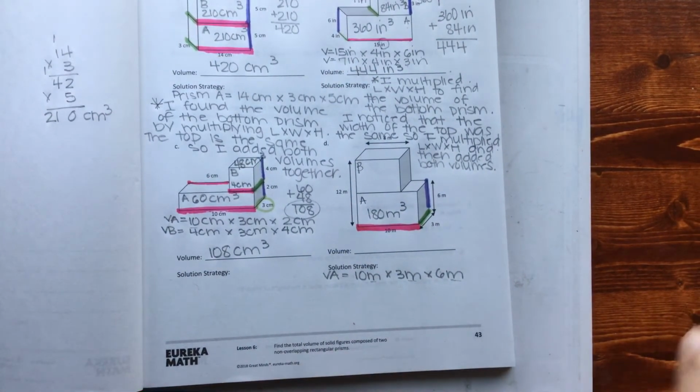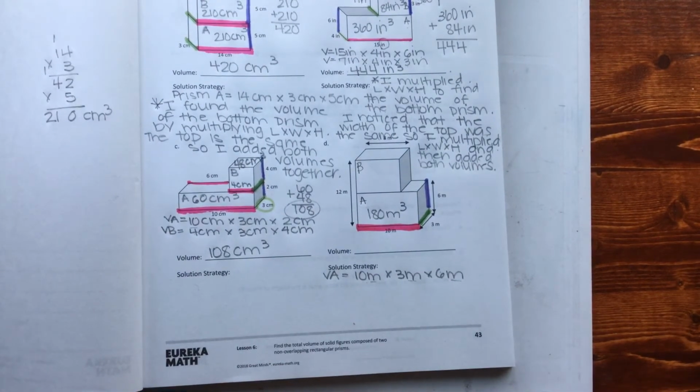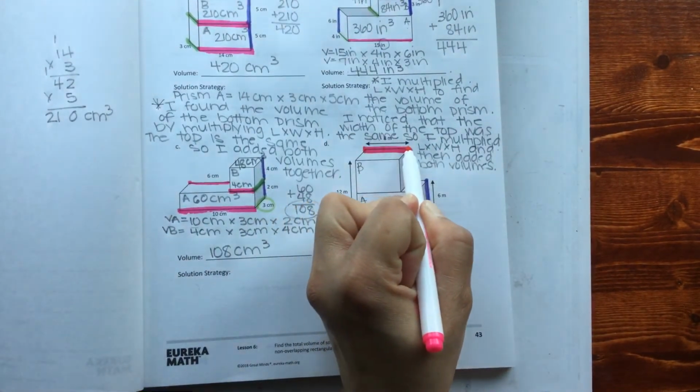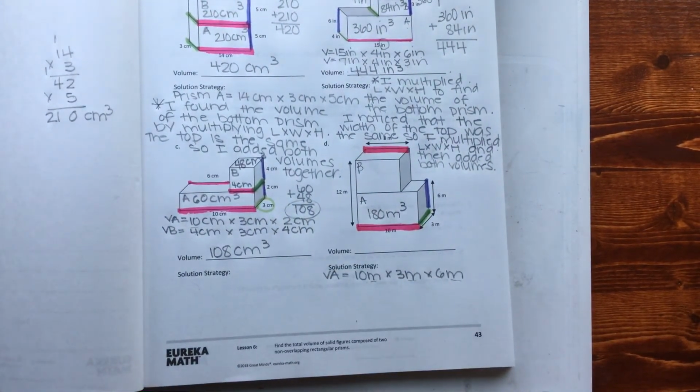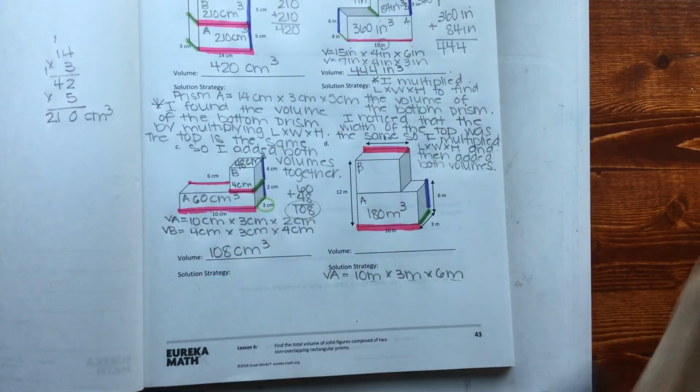Okay, so now I'm going to approach structure B. And again, they've given us some information, like they've showed us that the length of structure B is 8 meters. Okay, so we know that, but we still need to figure out the width.